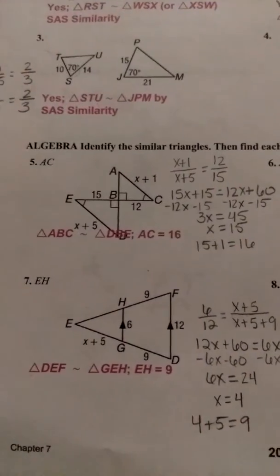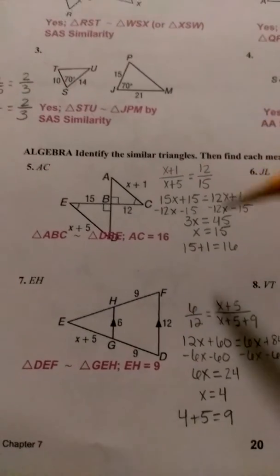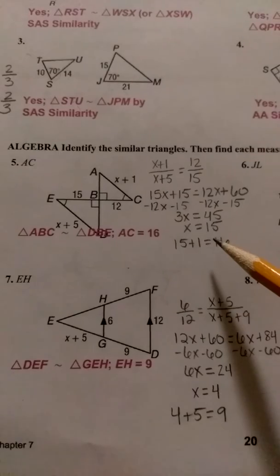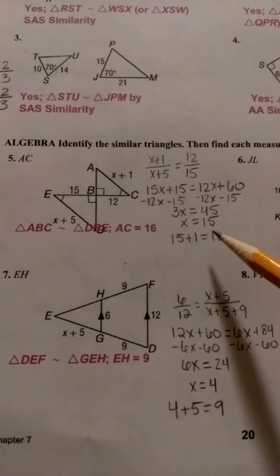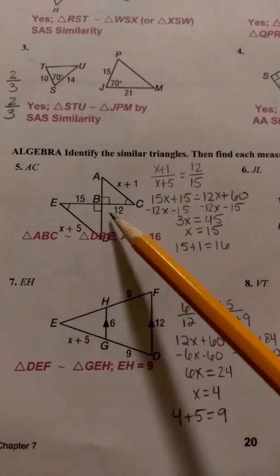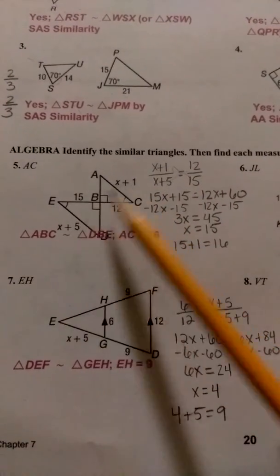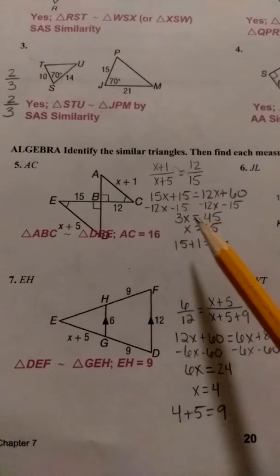On the next 4 problems, not only are we writing a similarity statement, but we're also trying to find x in each of the following. Now, in order to do that, we have to create our proportions based on the sides that we know that are similar in order to find x.